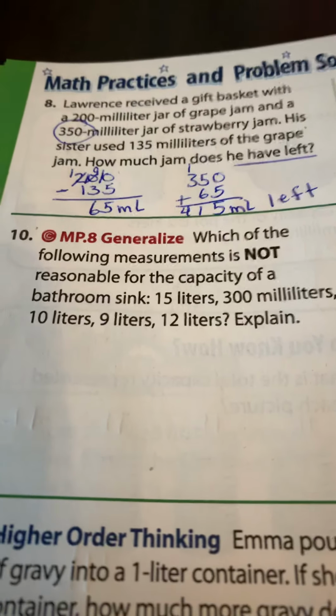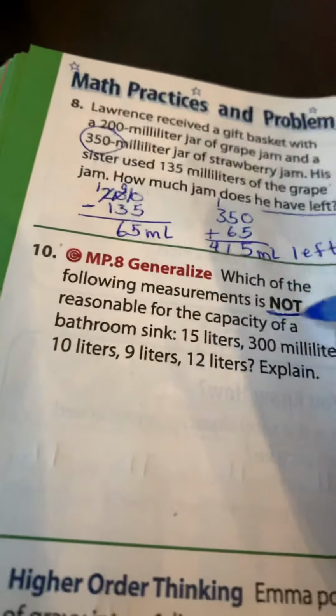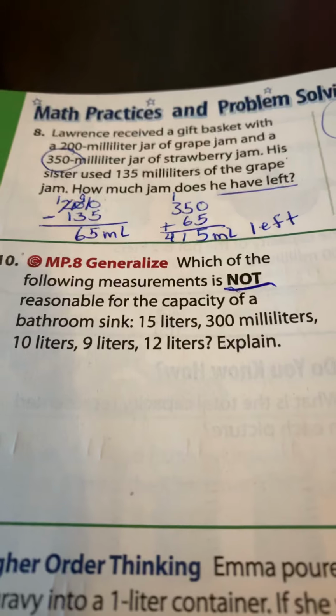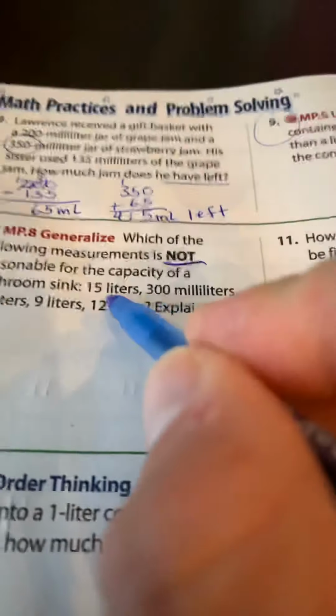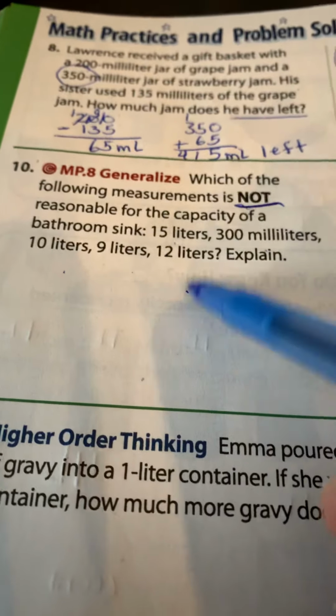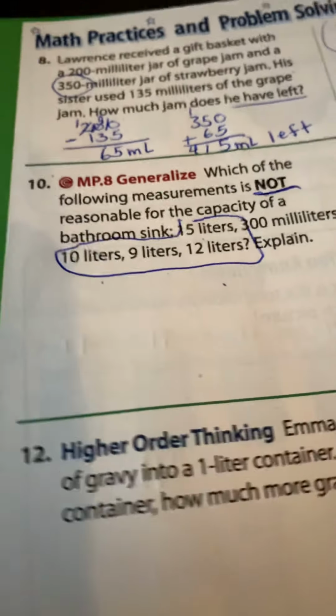Number 10. Which of the following measurements is not, let's underline it, not reasonable for the capacity of a bathroom sink? So picture your bathroom sink. Which one do you think is not reasonable? We have 15 liters, 300 milliliters, 10 liters, 9 liters, 12 liters. Well, these 4 are all close. So they're probably all reasonable. The only one that's really different is this one. So 300 milliliters.